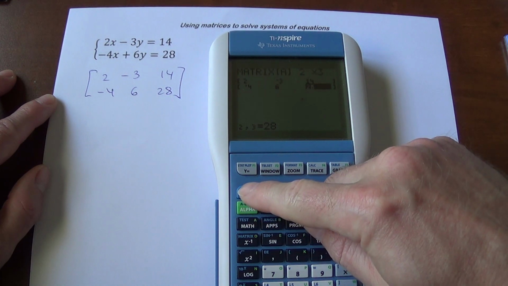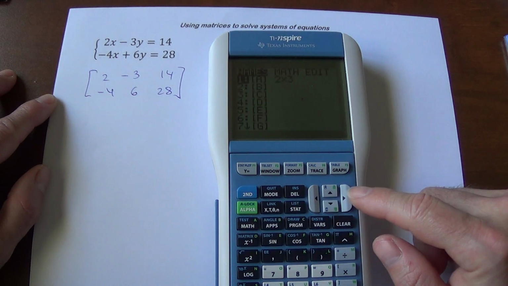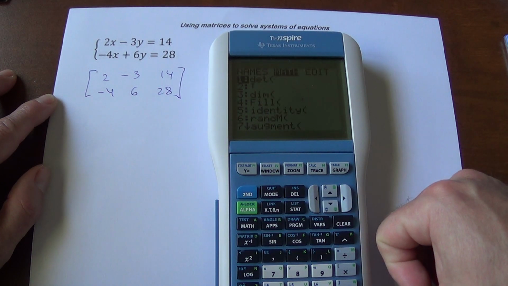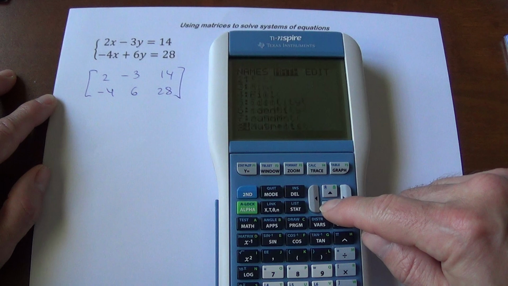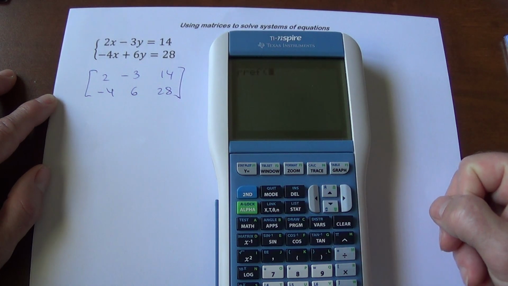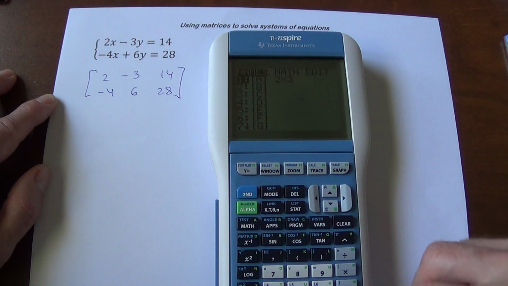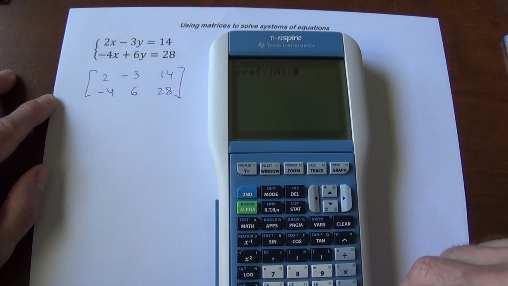And what we're going to do, again, we're going to exit this. We're going to go back to the matrix menu. We're going to go to Math. And here we're going to look for RREF, which is this option here. We're going to select that. And then we're going to press second matrix again and choose our matrix.